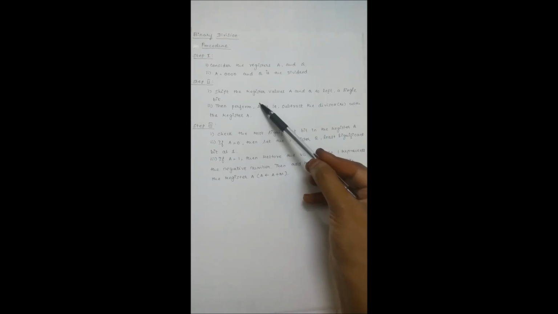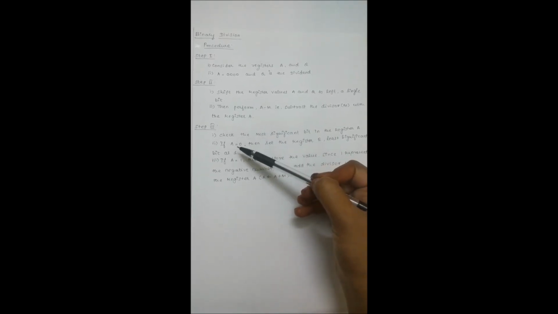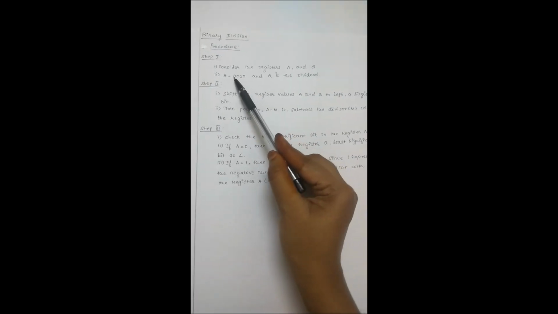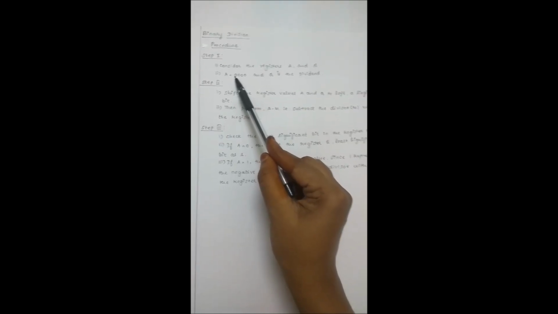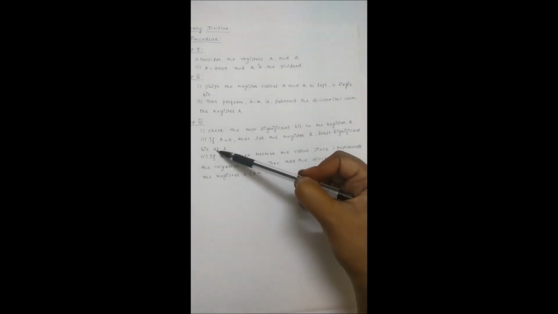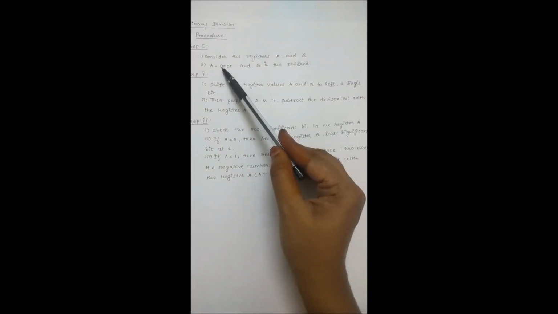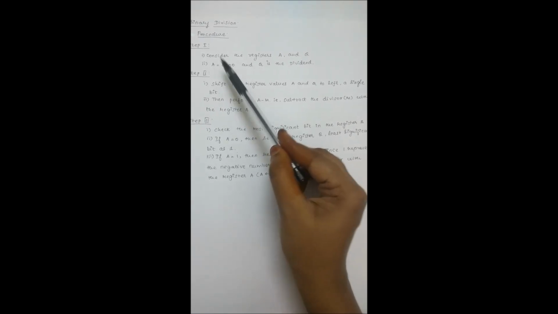Then step 3 is, for division, we are going to consider the most significant bit of the value A, that is the first bit. If this significant bit is 0, then we are going to assign the least significant bit of Q to be 1. And if the value of A is 1, then we perform another operation, that is the addition: register A plus the divisor. M is nothing but the divisor. We are going to add these two values and finally store it in register A.